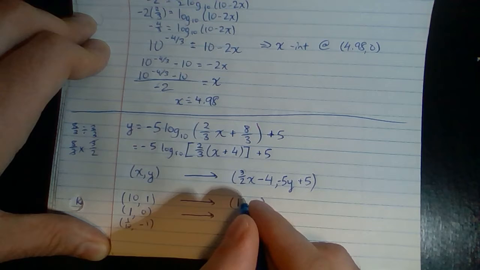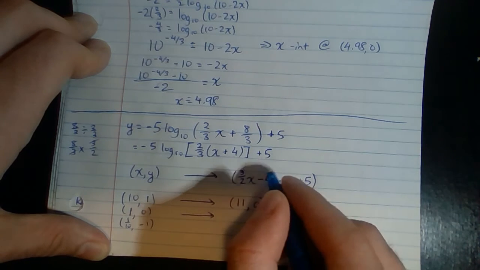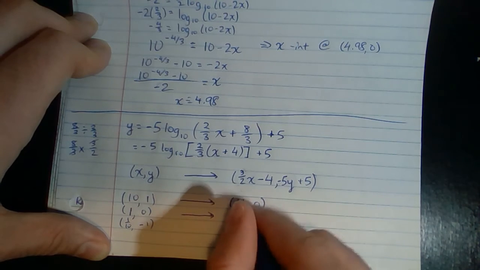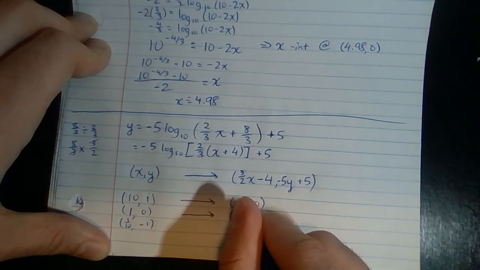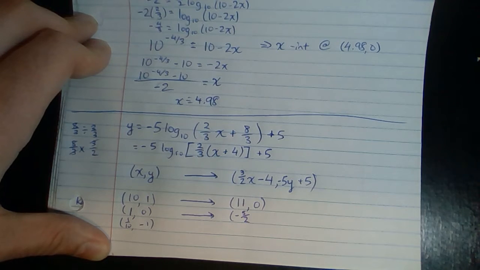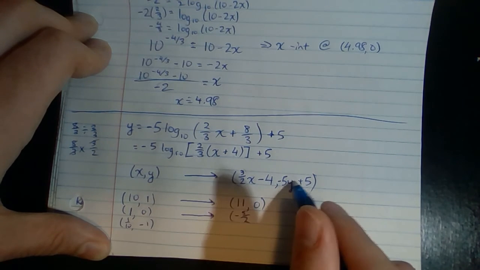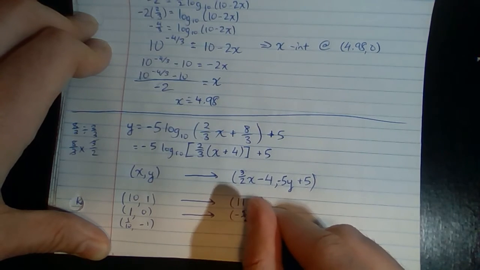3 over 2 times 1 is 3 over 2. 3 over 2 minus 4, so 3 over 2 minus 8 over 2 is -5 over 2. -5 times 0 is 0, plus 5 is 5.